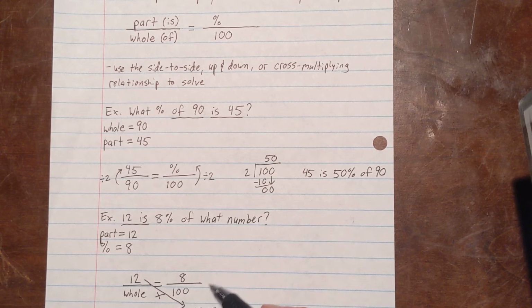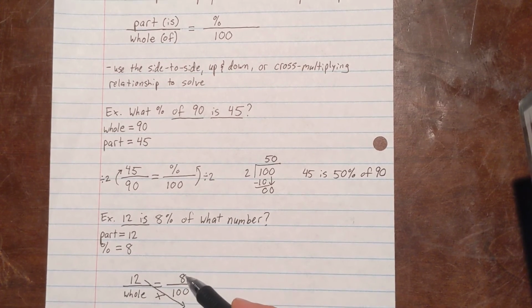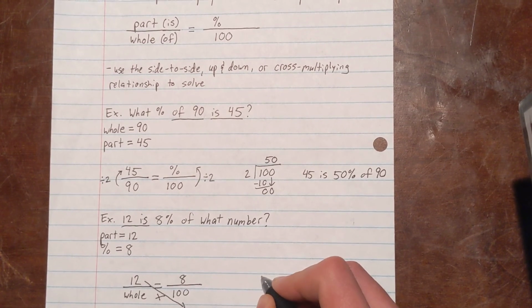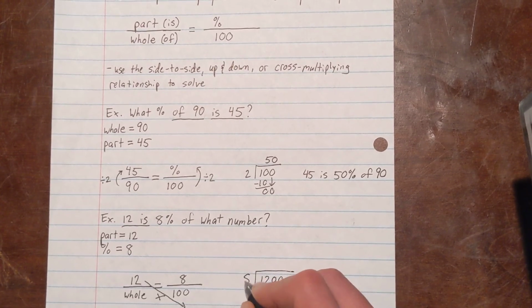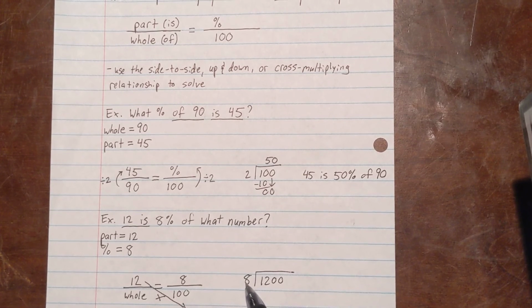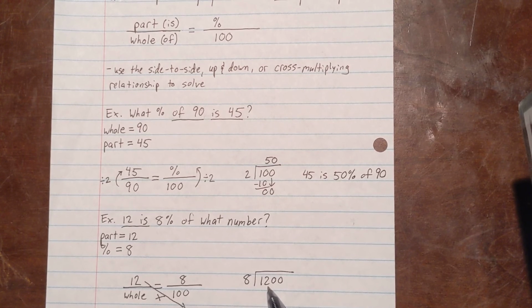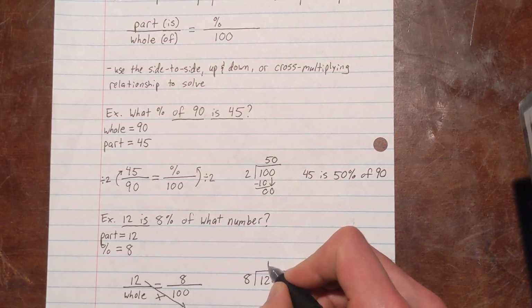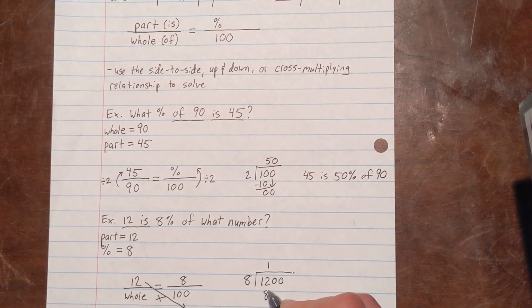Now lastly, all you have to do after you multiply diagonally is to divide by the third number. So take 1200, divide by 8. So we're going to do 1200 divided by 8. All right, let's do this. How many times does 8 go into 12? Because I know it doesn't go into 1. It goes into 12 one time. 1 times 8 is 8.